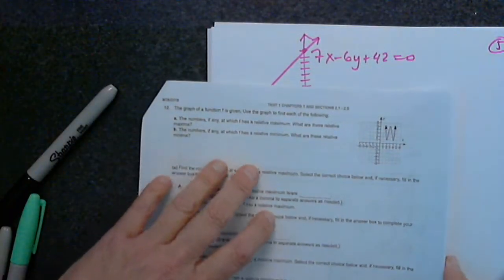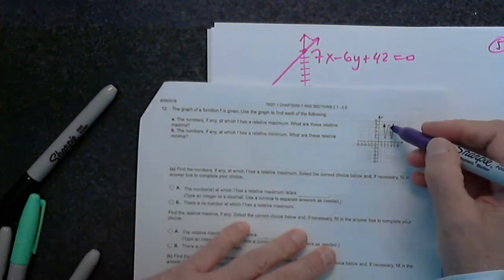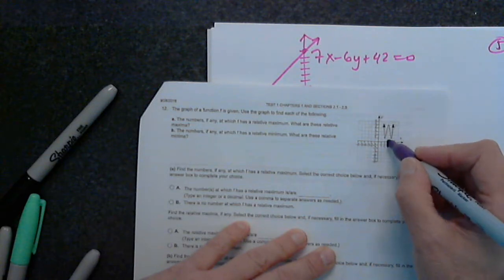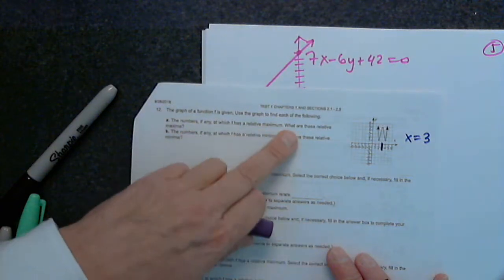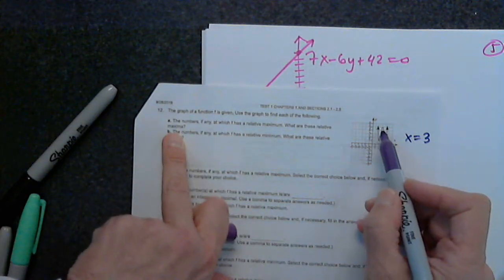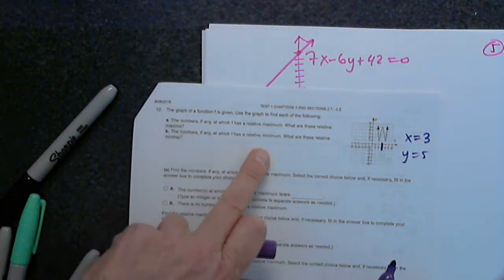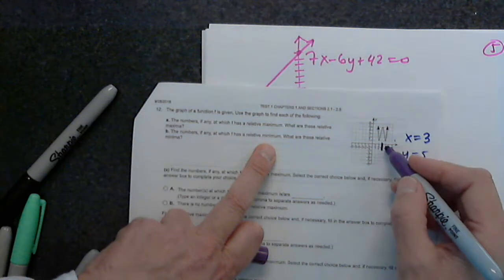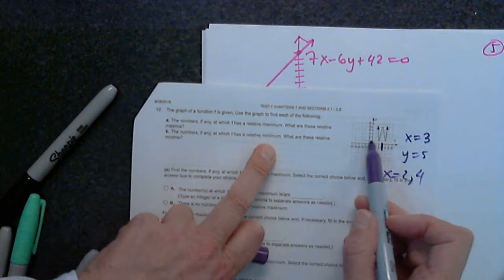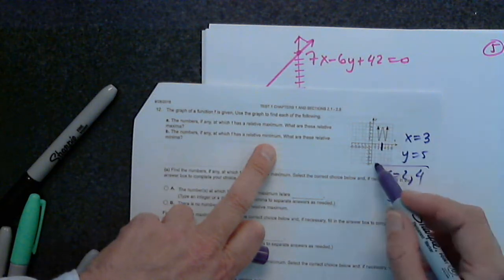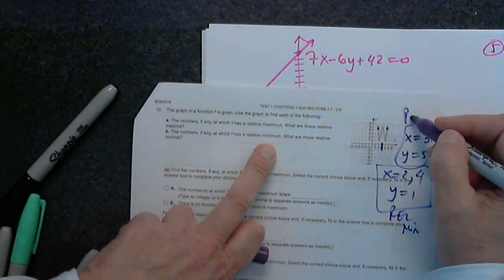So in number 12, we are asked the numbers at which the function has a relative max. There is only one, which is x equals 3. At x equals 3, the function has a relative max. What is the relative max? The relative max is 5. Now for relative min, it has relative min at 2 and 4. It happens that the relative min is the same, y equals 1. So this will be the relative min, and this will be the relative max.